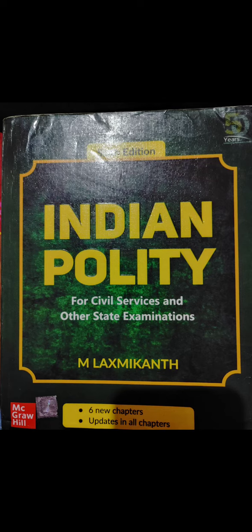It introduced for the first time local representation in the Indian Central Legislative Council of the six new legislative members of the Governor General's Council. Four members were appointed by the local provincial governments of Madras, Bombay, Bengal, and Agra.